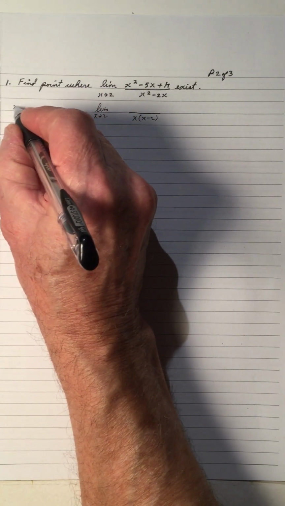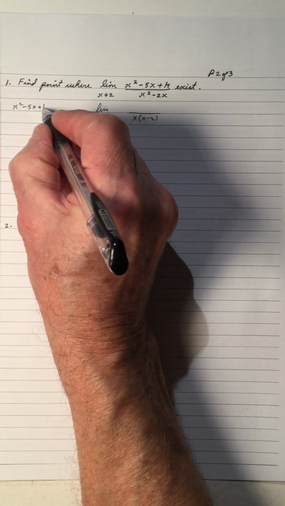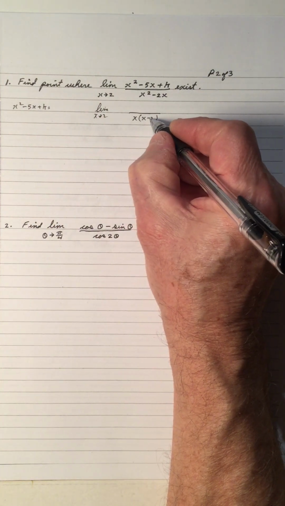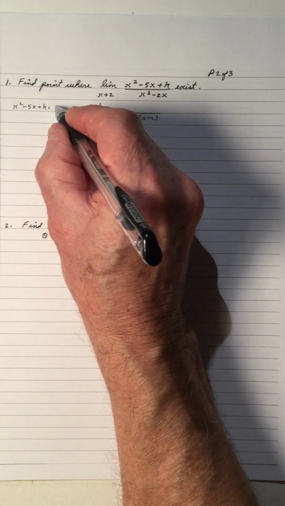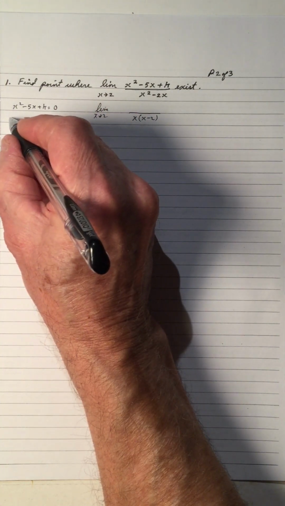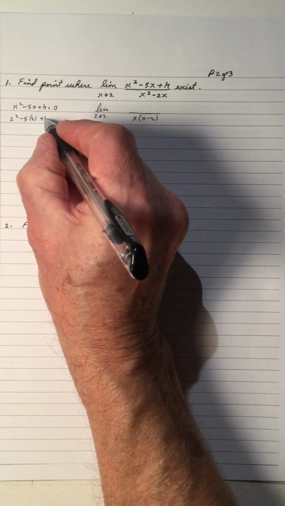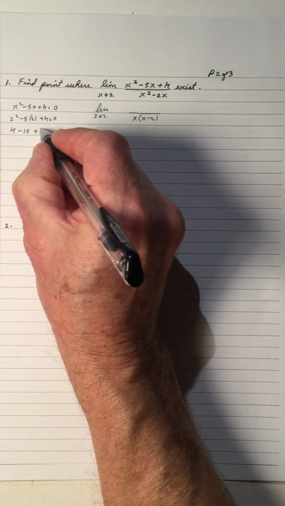So if I have x squared minus 5x plus k, then if I put 2 in the denominator, I'll get a 0. So if I put 2 in the numerator, I should get a 0. So let's put a 2 in here and get a value of k. 4 minus 10 plus k.